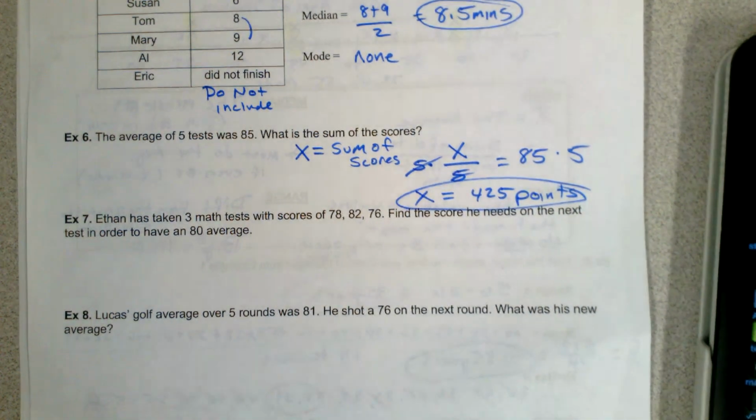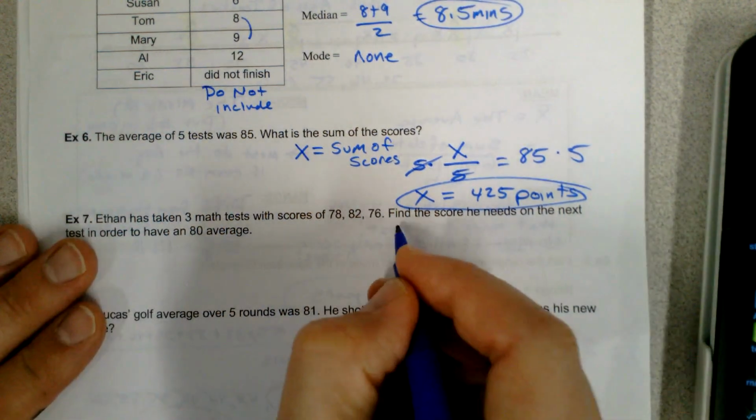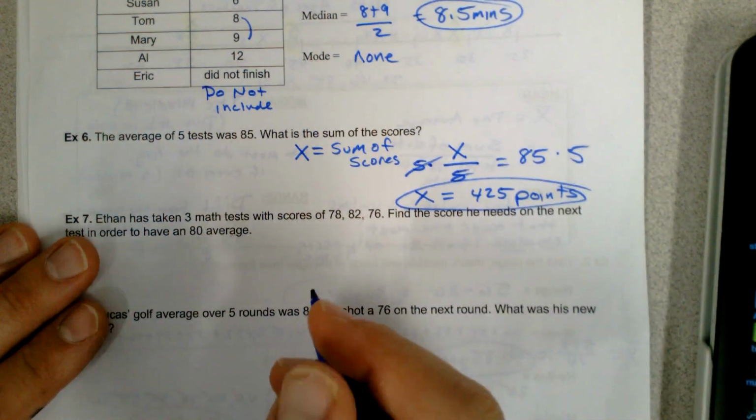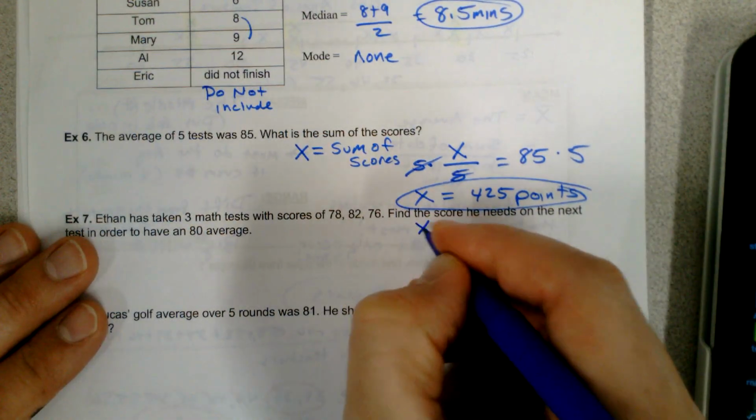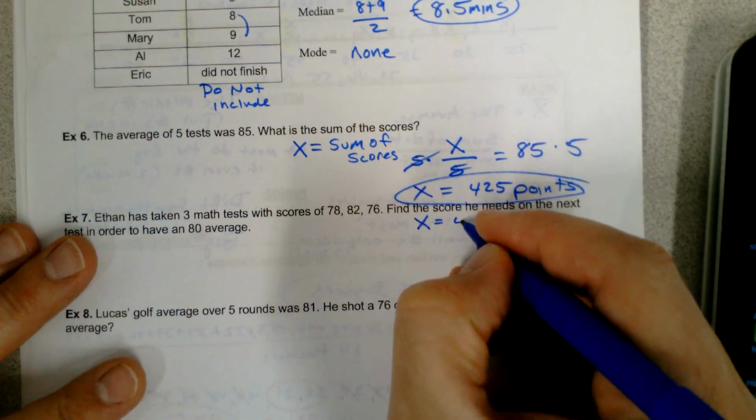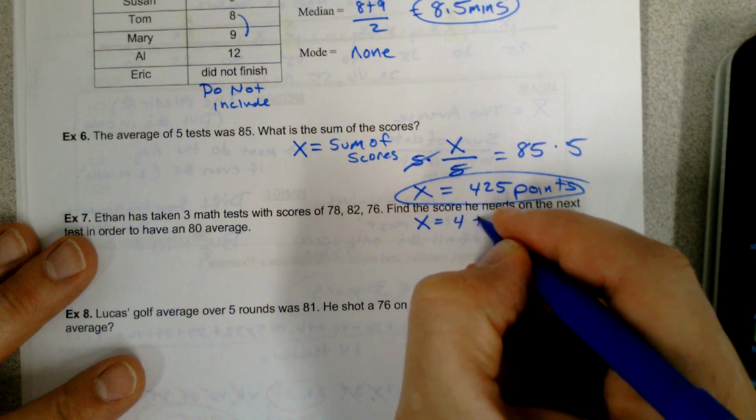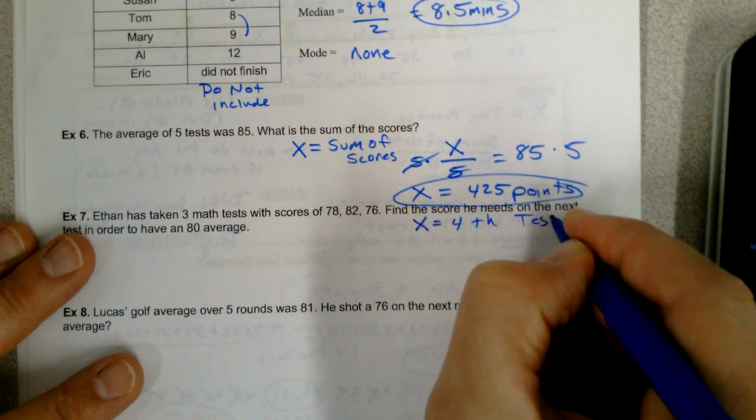Example 7 talks about Ethan. Ethan has taken 3 math tests with scores of 78, 82, and 76. Find the score he needs on the next test in order to have an 80 average. So if I take a look, he's taken 3 tests, and if he takes one more, now we're at 4 tests. And I don't know what that score is, so I'm going to call it X. So that's my 4th test score.